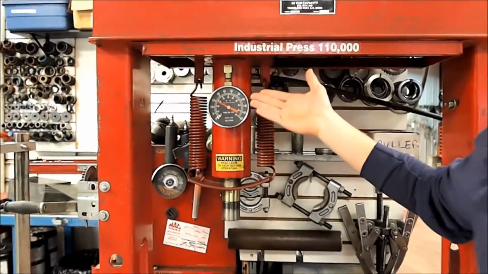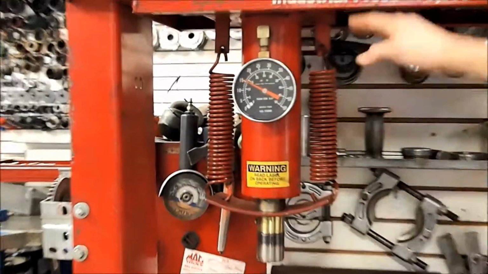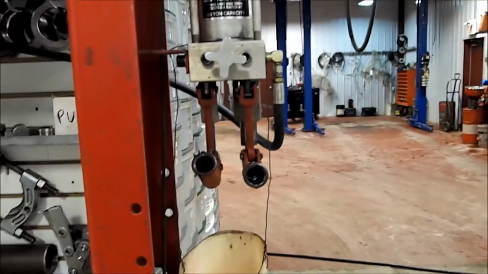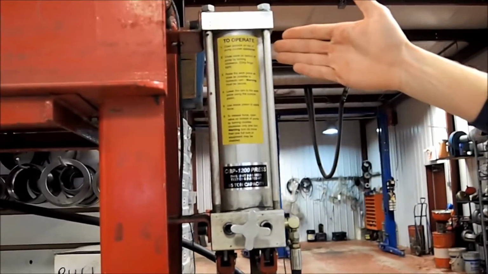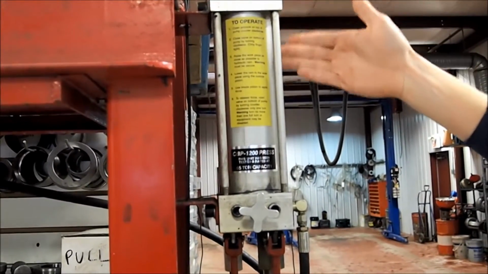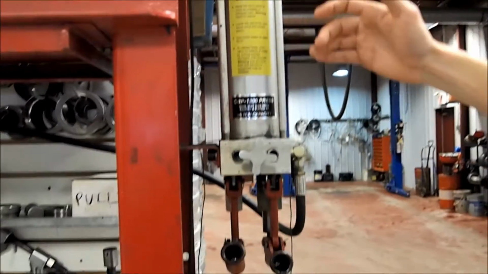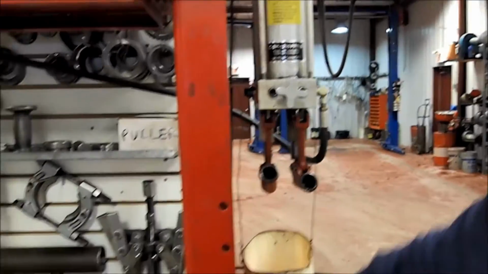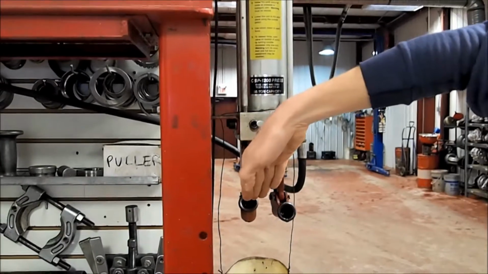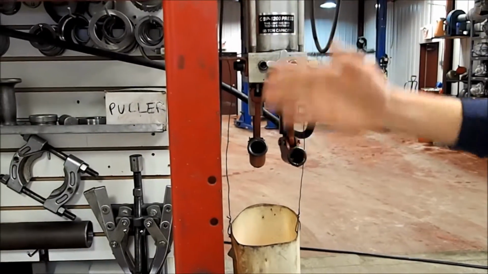Right here we have a standard pressure gauge, and then we have a conduit running on the backside of this hydraulic press upwards. Right here is a cylinder that is for the pump. What happens is that you take your arm and you place it inside one of these sockets, traveling up and down.